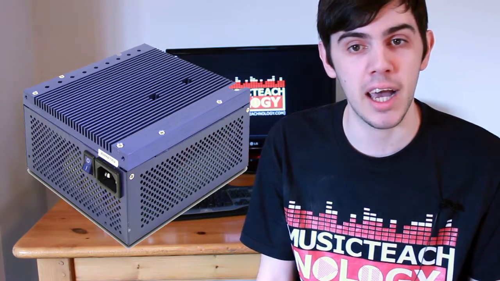Zalman ZM500, 500 watt power supply. Very good quality, cheap power supply. FSP Zen 400 watt fanless power supply unit. This power supply is a little more expensive, but it's passive. This means that there are no fans attached and all the heat is passed through copper cooling pipes within the case.